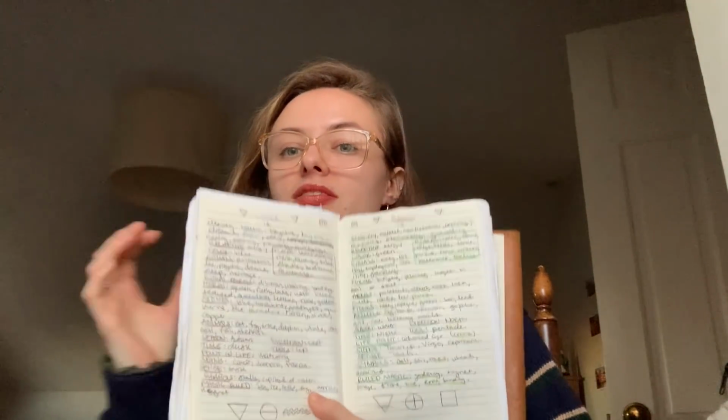I have like astral projection info in here. I have different tarot spreads, daily witchy things, sigils. I have different pages for each of the elements. This is air, I believe, water and earth here. And I have a lot of planetary information and all this stuff, and I spent a lot of time making this look really pretty, which you don't have to do.